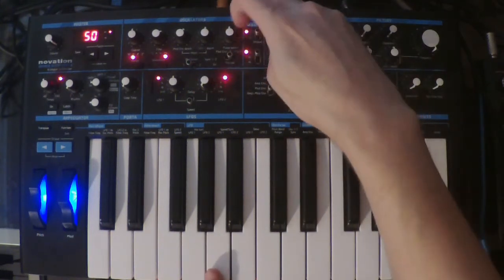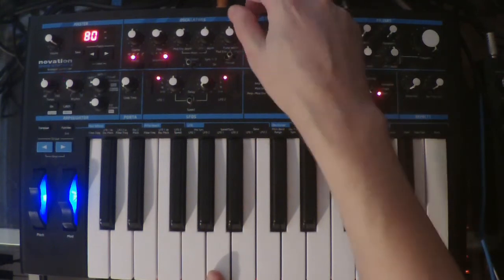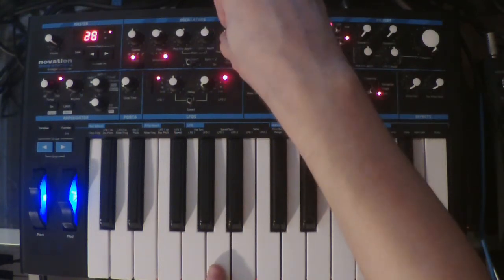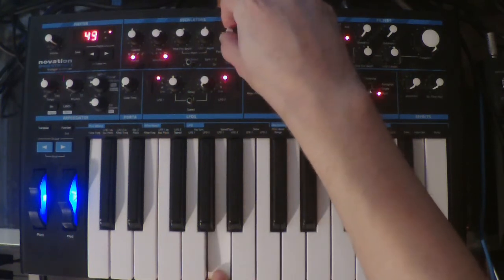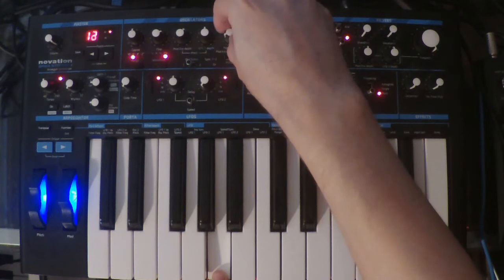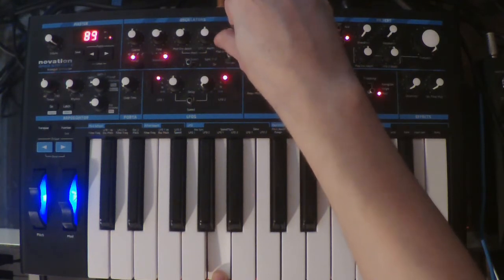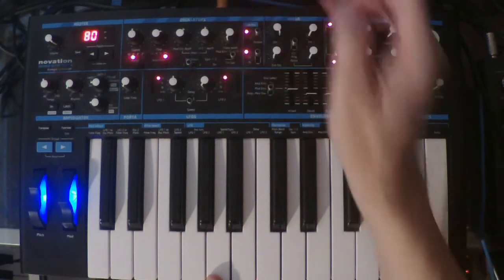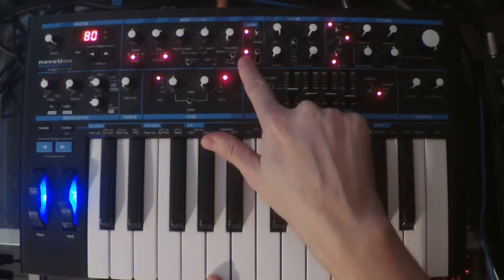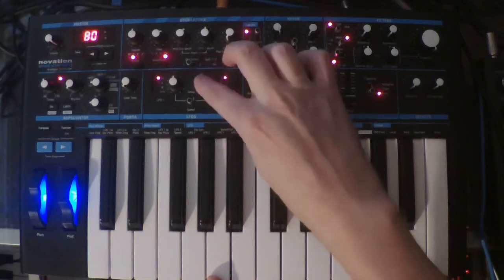And next, the middle setting here is just a manual pulse width, so you can hear kind of what changes would happen if you're turning this. And if you go to the right side here, it sends it through LFO 2.